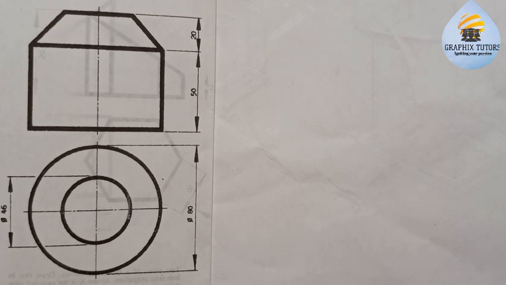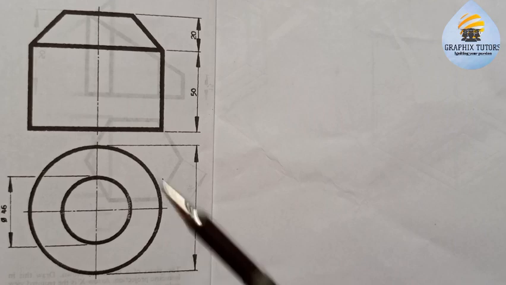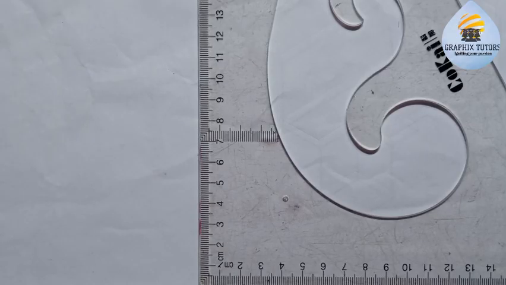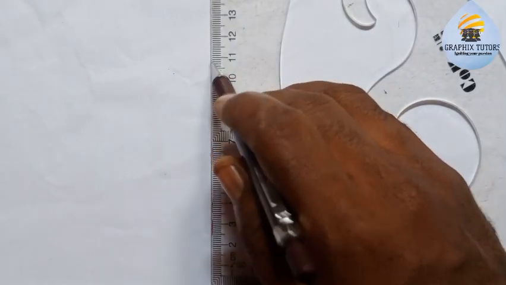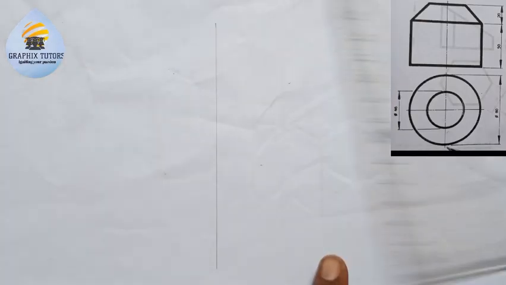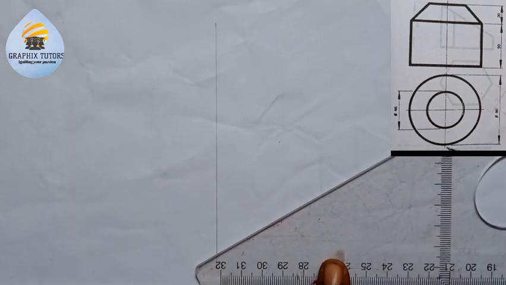Today we want to transform this view into isometric. This is a first angle projection, right? Since we're having the plan, the front elevation and the plan, we want to transform these two views into isometric. So what you do is you draw your isometric axis, which is the axis inclined at 30 degrees, and this is what we'll be having. So you draw your vertical line and the horizontal line.